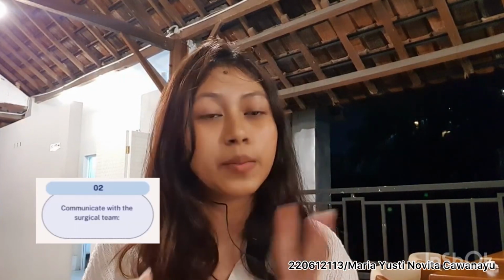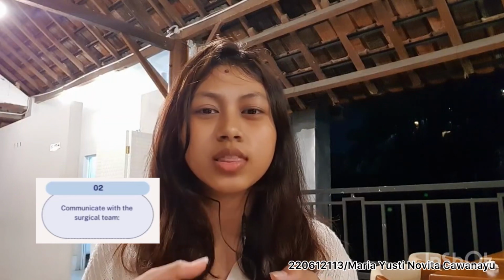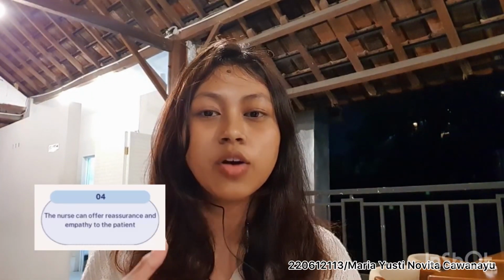And step two, communication with the surgical team. The nurse should provide the surgical team with a detailed report of the patient's condition. And three, provide emotional support. The nurse can offer reassurance and empathy to the patient, acknowledging their feelings and offering words of encouragement.